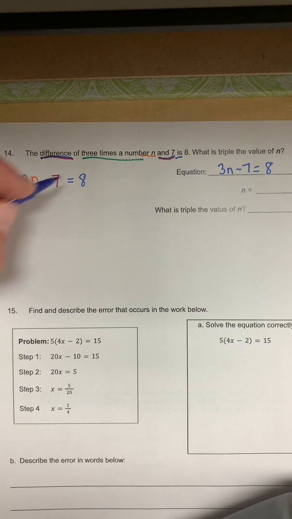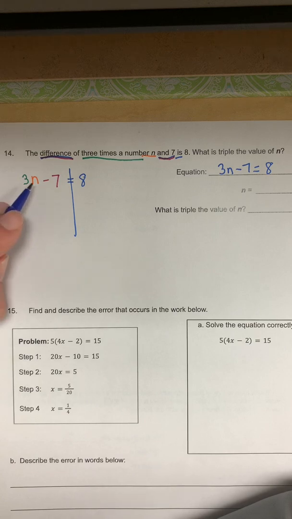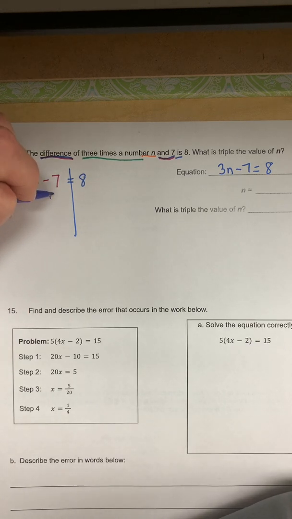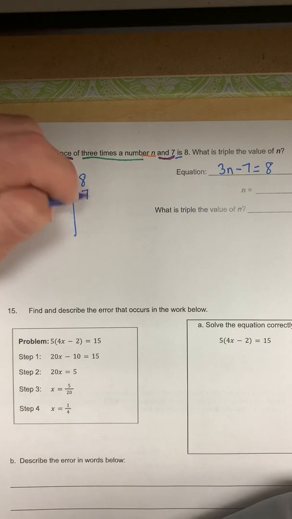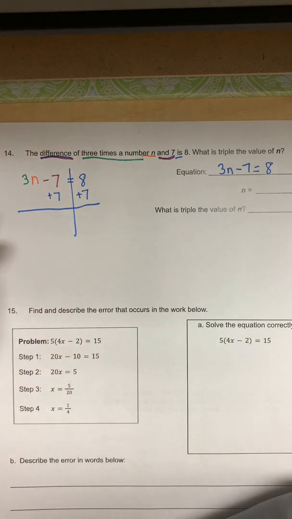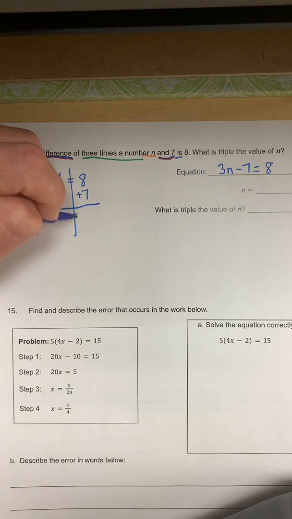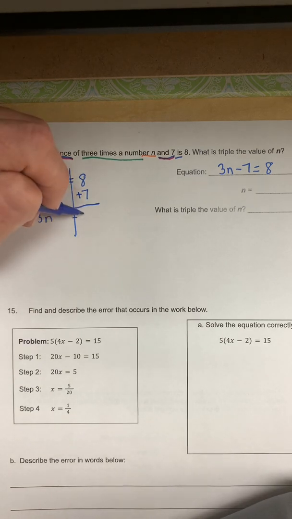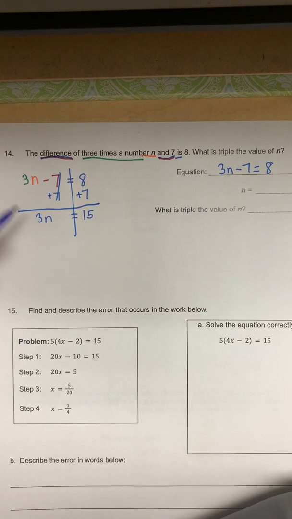So we have to move the 3 and the negative 7 before n will be by itself. The 3 is connected to the n, the minus 7 is not, so the one that's not connected will move first. So let's start by adding 7. And now we have just a 3n over here, and on this side, all we have is 15. And now to get n by itself, that's 3 times n, and so the opposite of multiplying would be to divide. So let's divide by 3.